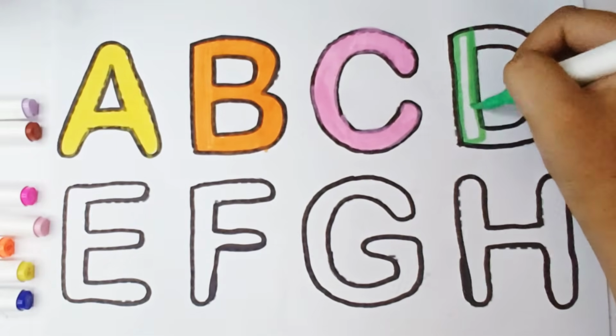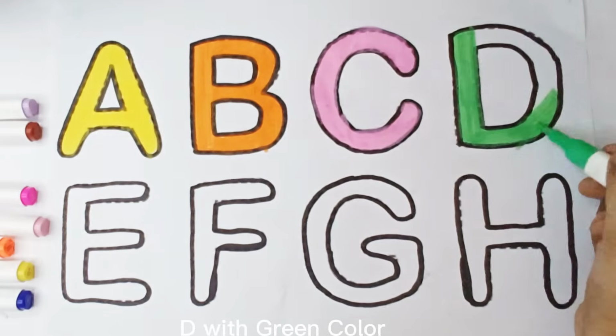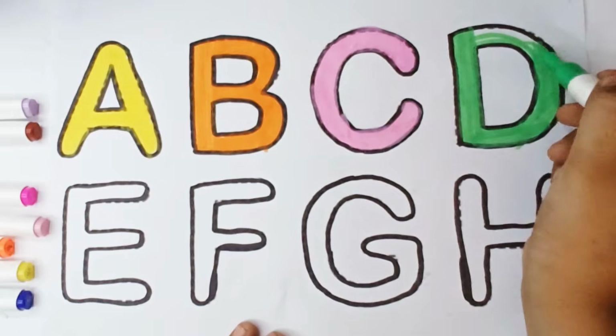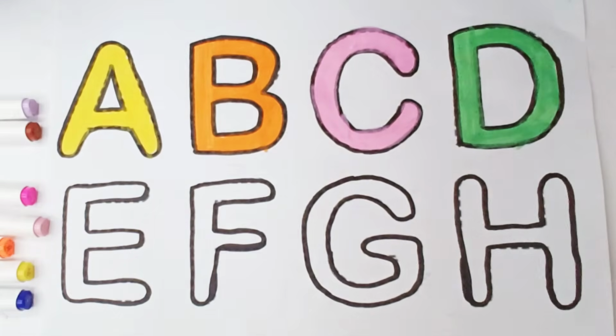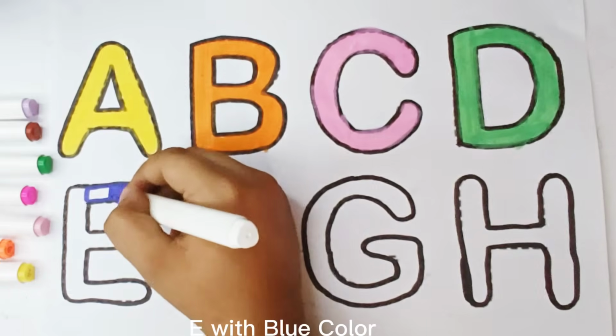D. D with green color. E with blue color.